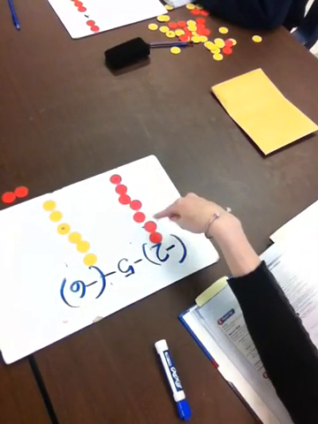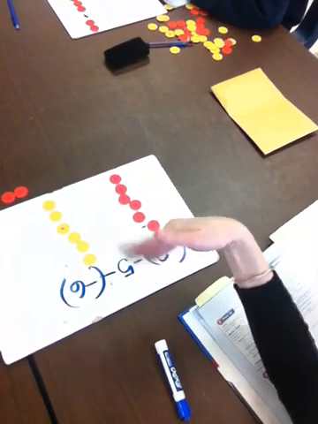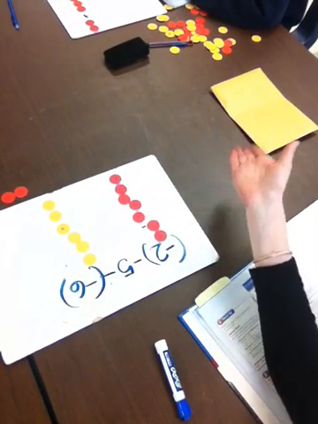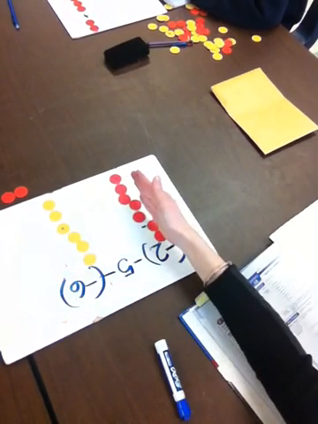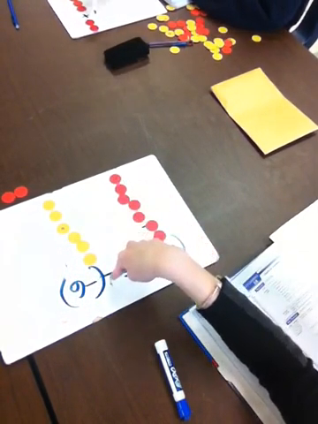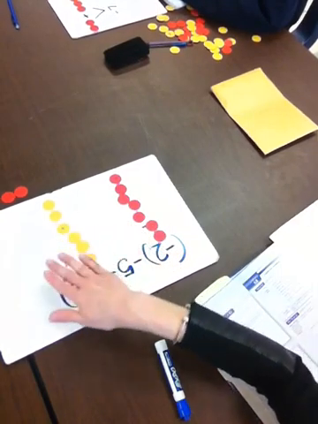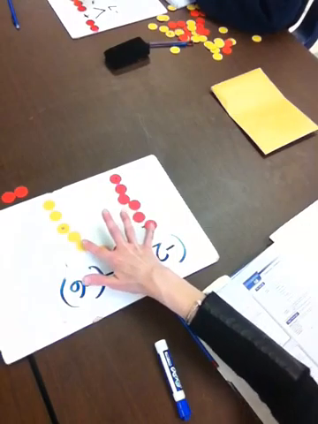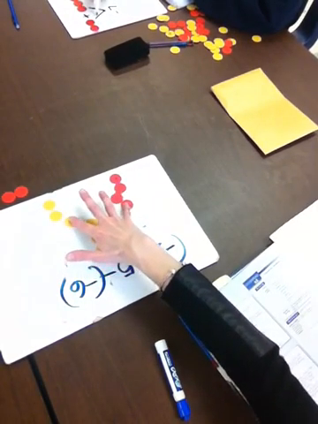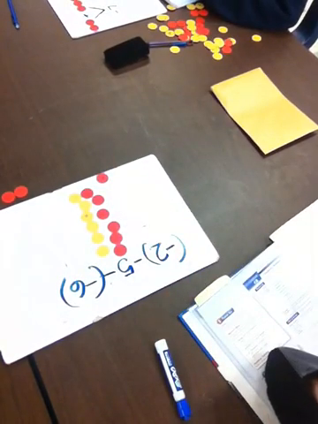So let's start this over. I have my negative 2. I take away 5 from negative 2, which we know on the number line, if we were just doing this part, negative 2 minus 5 would give me negative 7, right? So then I do the opposite of negative 6. Are we okay there? So the opposite of negative 6, I had my red ones, I change it to yellow. So then I make my zero pairs. And what am I left with? Negative 1.